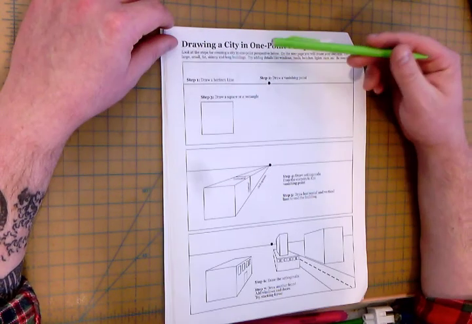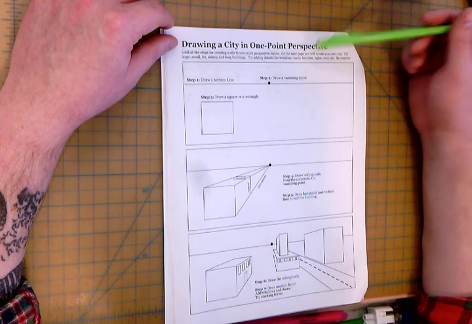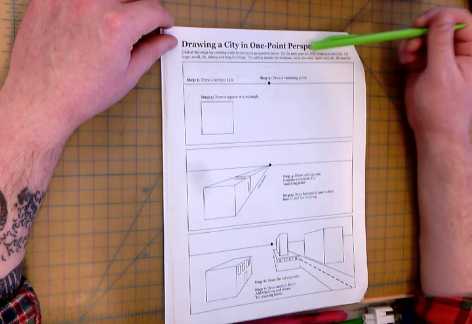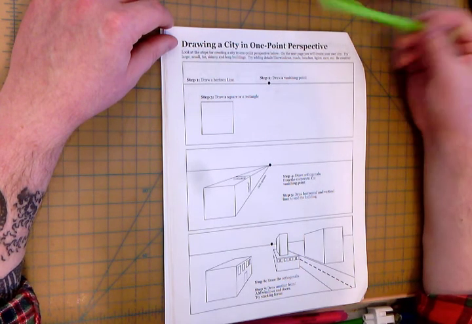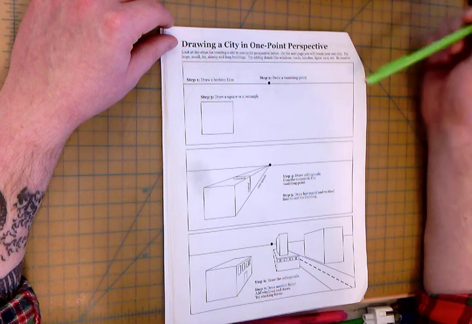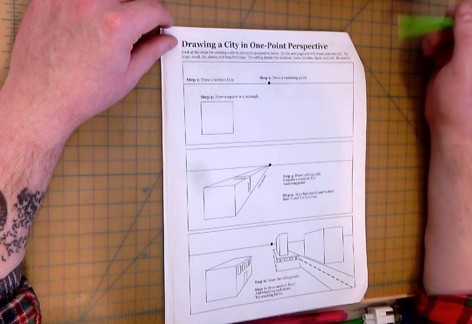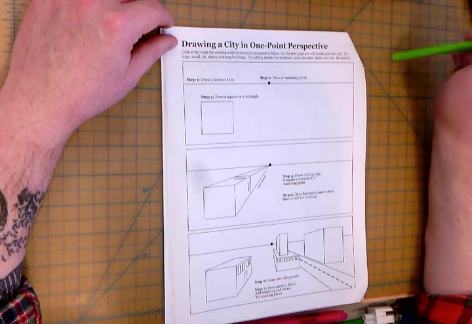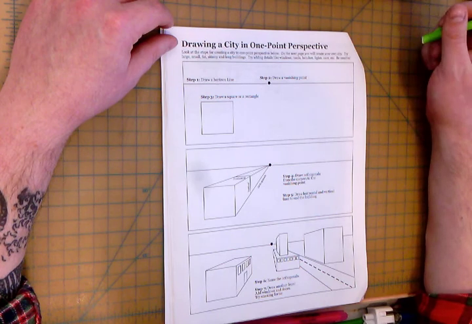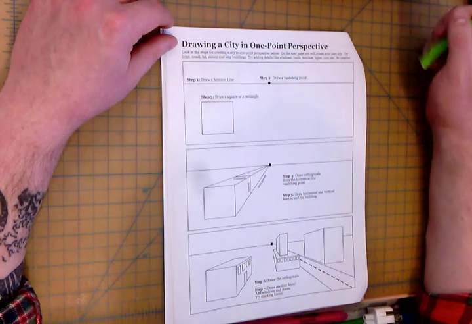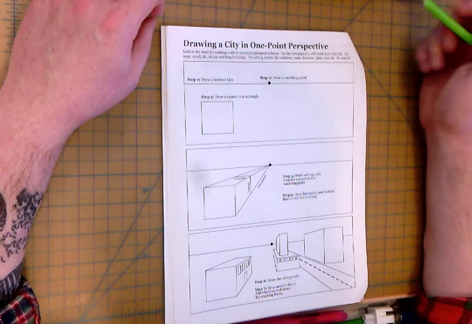So look at the steps for creating a city in one-point perspective below. On the next page, you'll create your own city. Try large, small, flat, skinny, and long buildings. Try adding details like windows, roads, benches, lights, cars, etc. Be creative. It is art class after all.